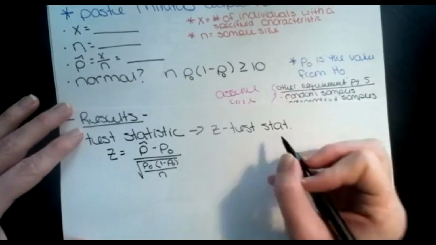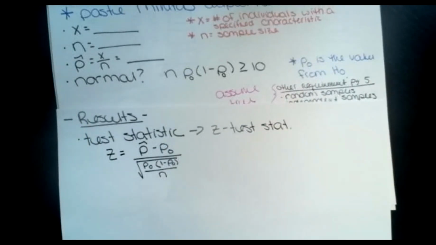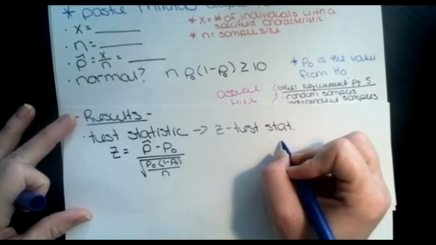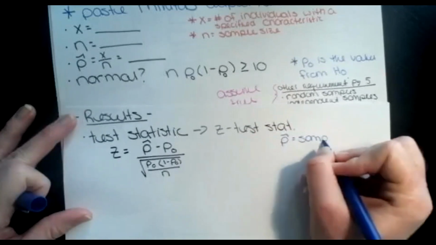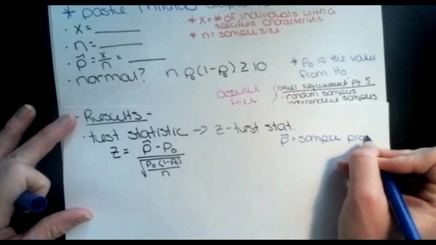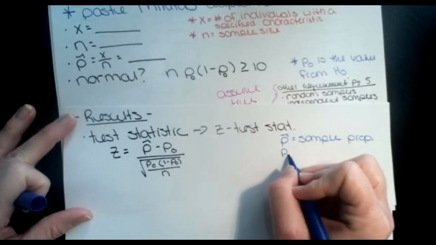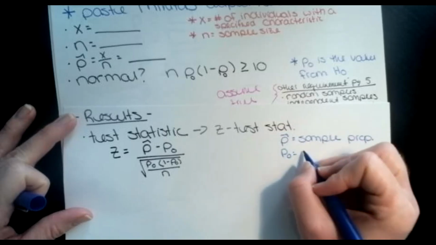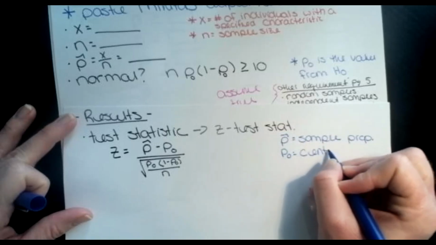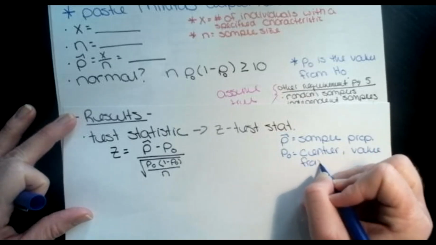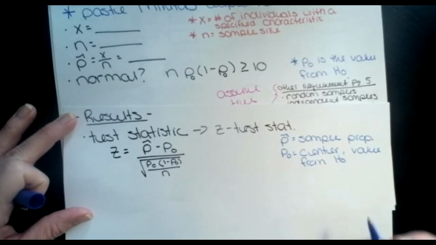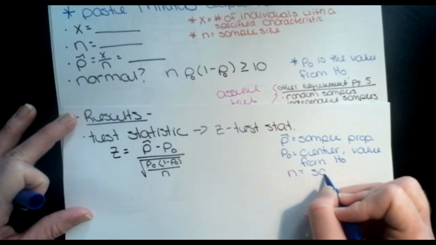Okay, so let me just write down some little information. P hat is the sample proportion. P naught is the center, the value from the null. And of course, n is my sample size.